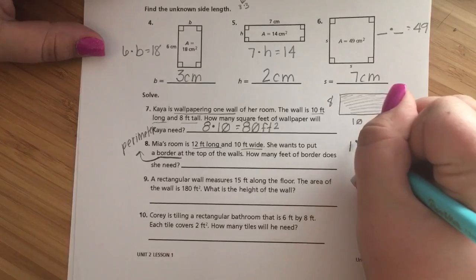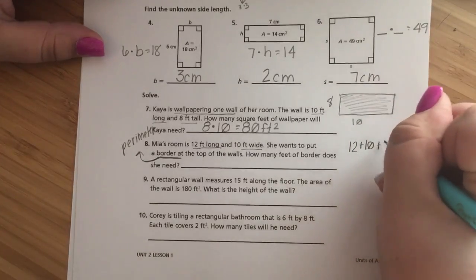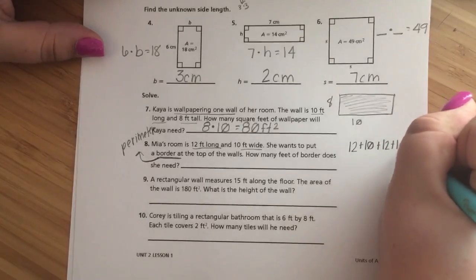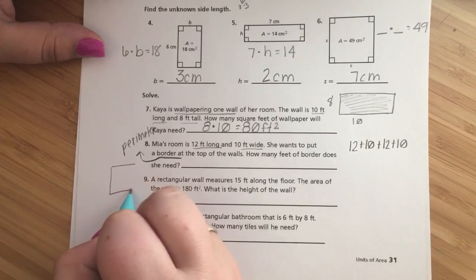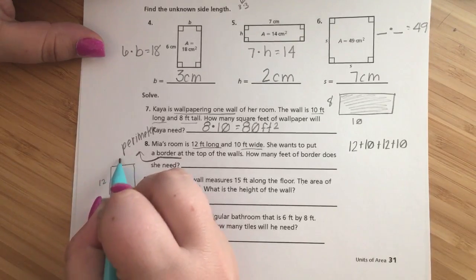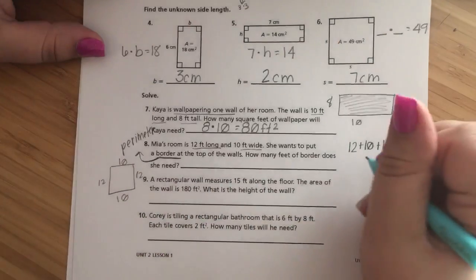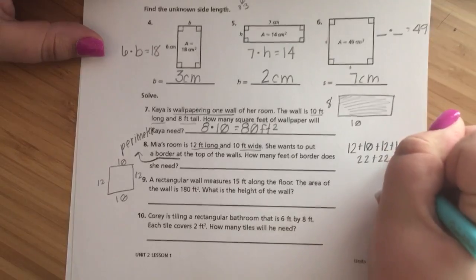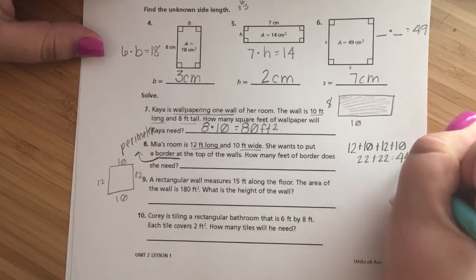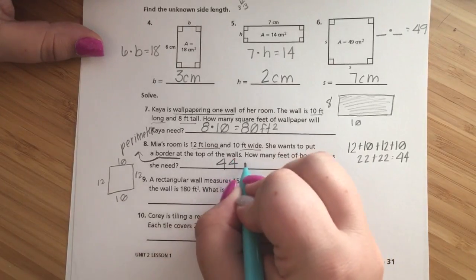So now I have to think, okay, if it's 12 feet long and 10 feet wide, I could find 10 plus 12 plus 10 plus 12 and be able to find the perimeter, and I would get 22 plus 22, which is equal to 44. So 44 feet.